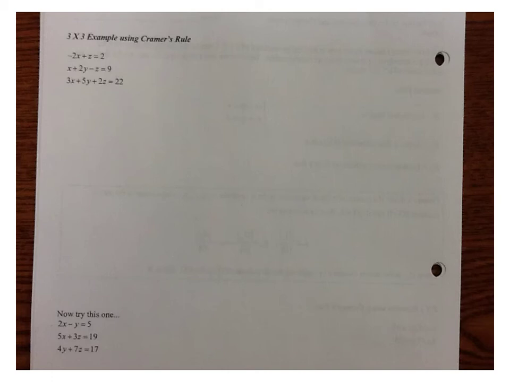Now we're going to talk about a 3x3. These get a little trickier, but just do your best. I'll do one example, start to finish, and then I'll have you try the one right below here. First step for any of these: let's write this system as a matrix.